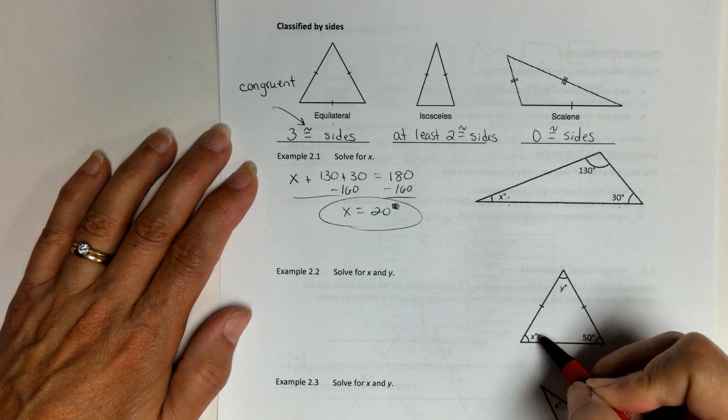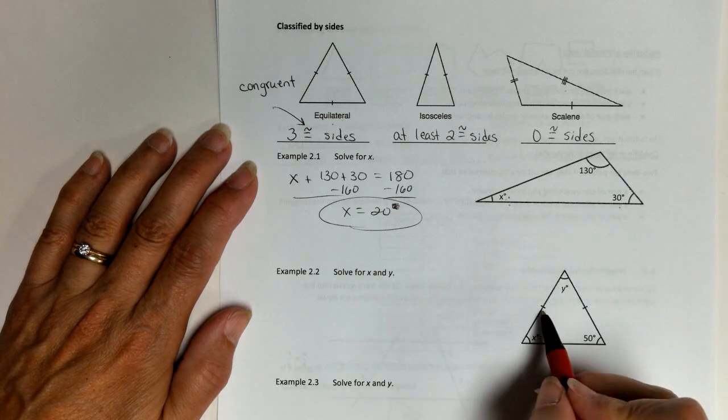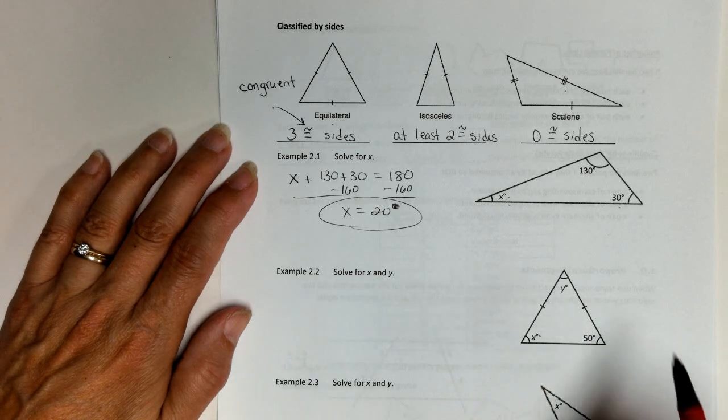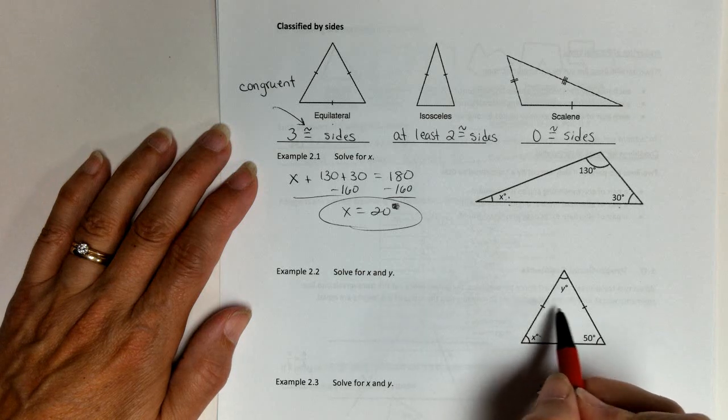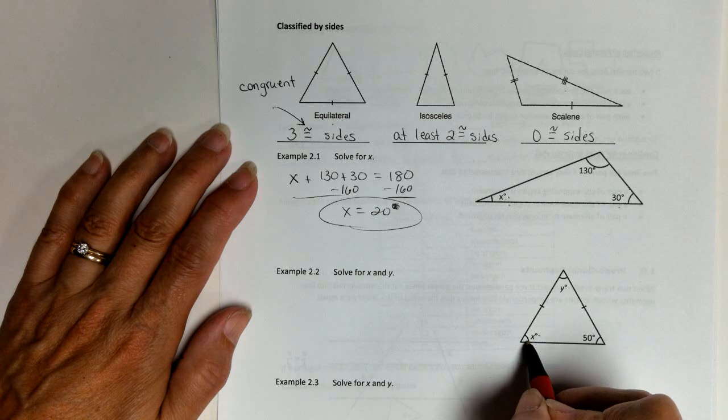For finding x and y on this one, they only have given us 1 angle, but we also know those 2 sides are congruent. I don't think we wrote that in words this year in your notes, but whenever you have 2 sides congruent, it's an isosceles triangle. It's also what we call isogonic. Those two angles are also congruent.